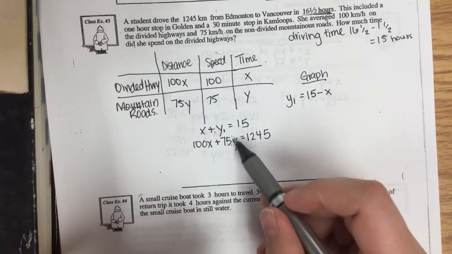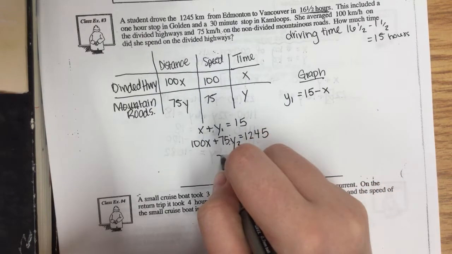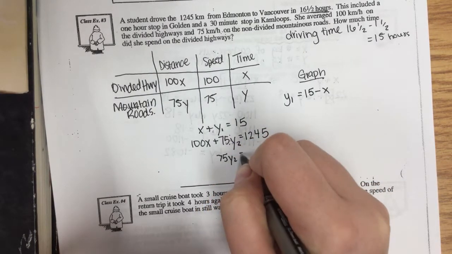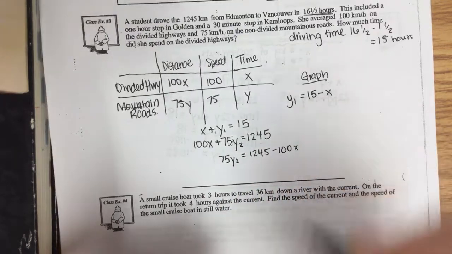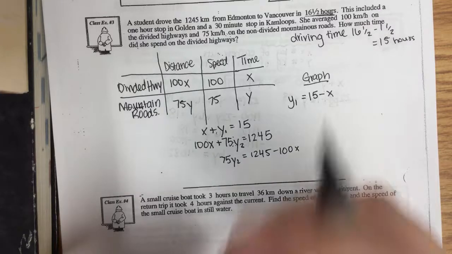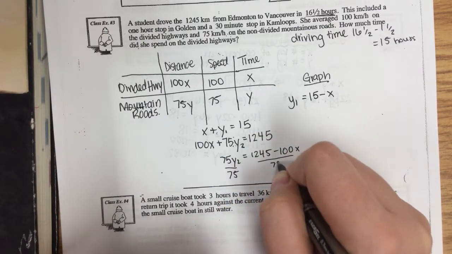y2, if I label that y as y2 and I work towards isolating it, first I have to subtract the 100x to get 75y alone. And then I have to divide by 75 to get this as just y equals.